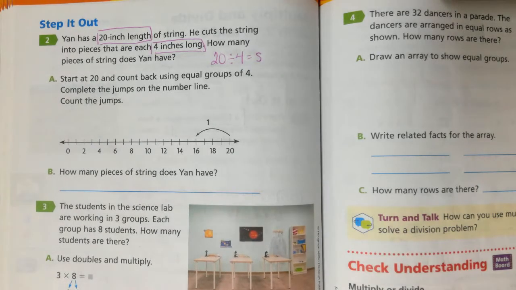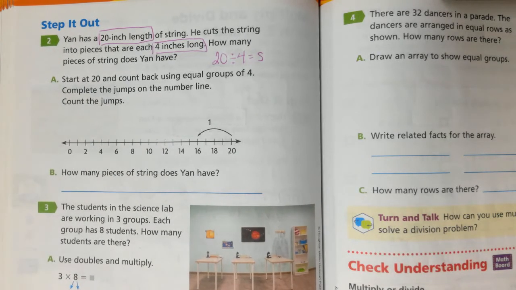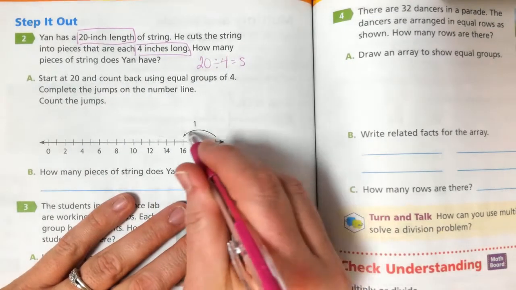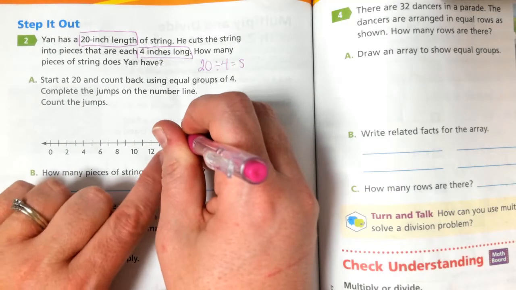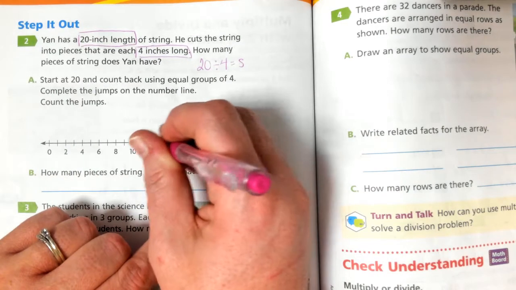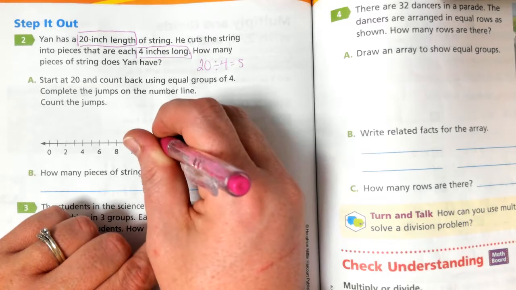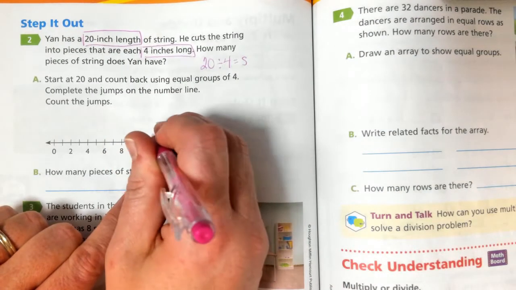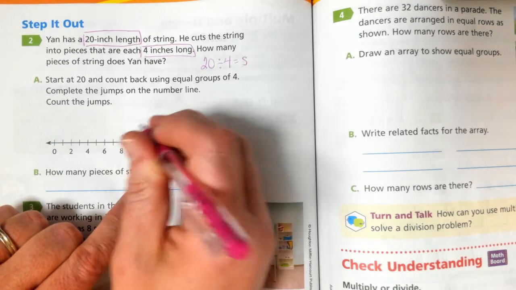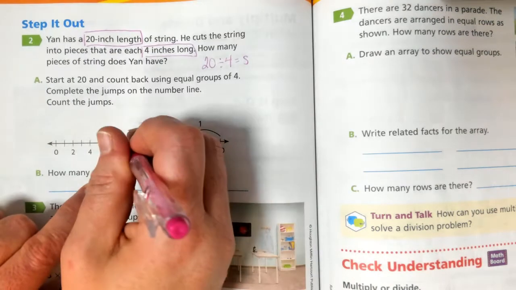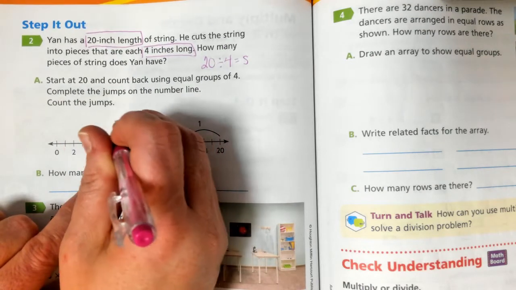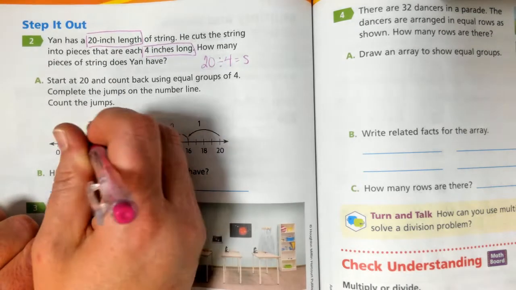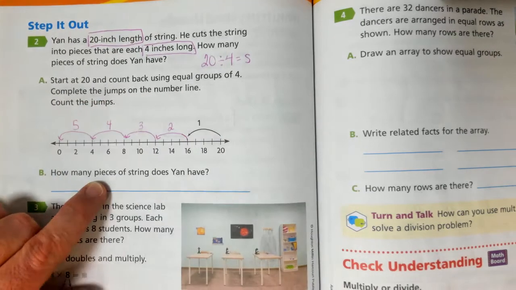So we know there's a total of 20, and we're going to need to count backwards by groups of 4. So there's our first jump. 1, 2, 3, 4. There's our second jump. 1, 2, 3, 4. We have a third jump. 1, 2, 3, 4. We have a fourth jump, and 1, 2, 3, 4. We have a fifth jump.